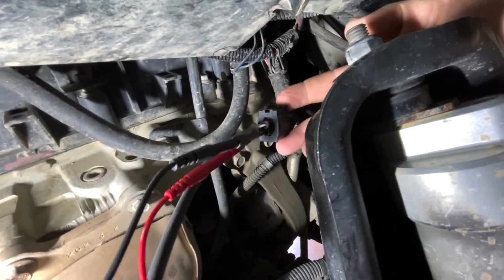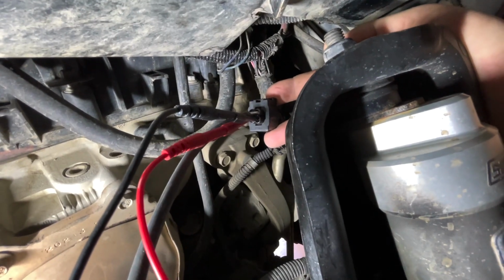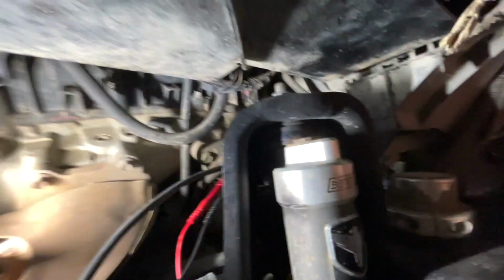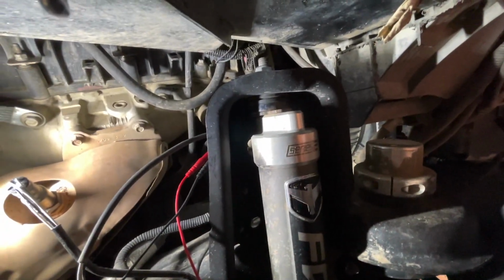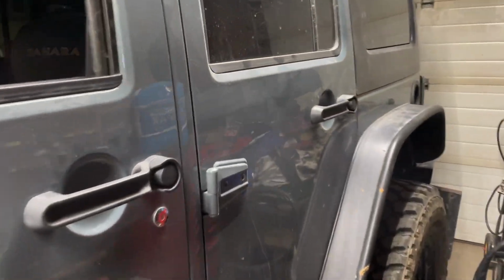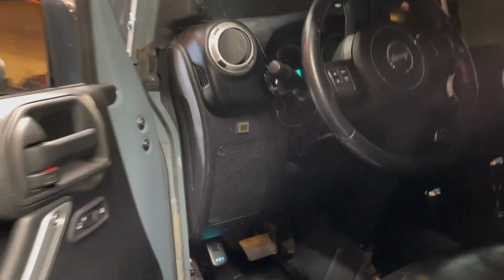So I don't know how well you're going to be able to see. So that's the jumper on pins 3 and 4. You want to turn the ignition on and then measure the voltage. Just going to turn the ignition on, then go back to the scanner and look at the data.